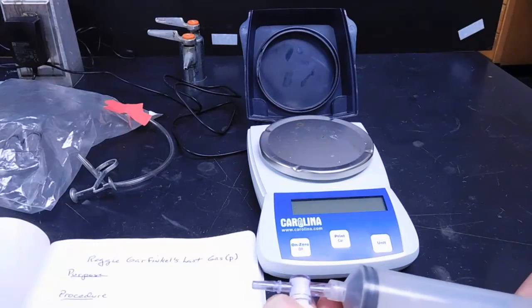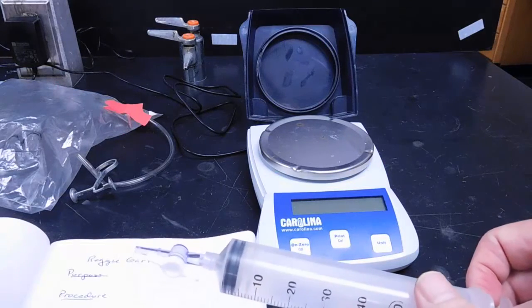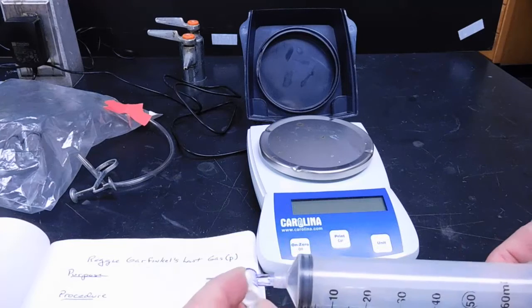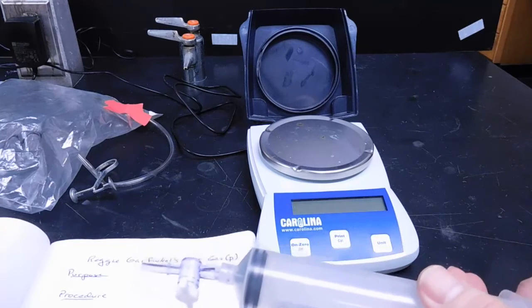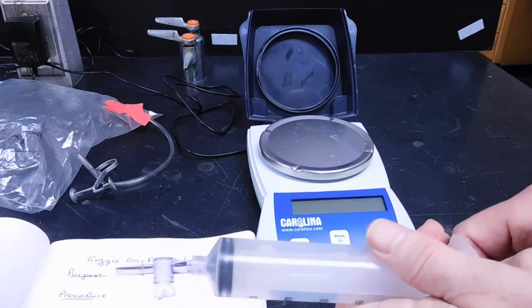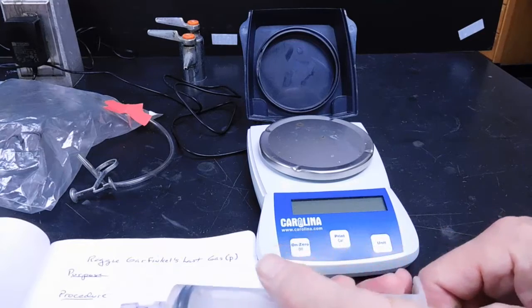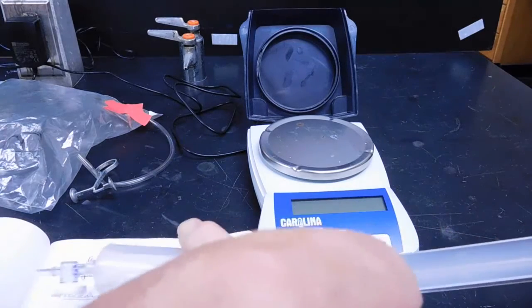I have a syringe, and I'm going to get the syringe under vacuum by first closing the valve and then pulling the syringe barrel out. My partner is going to insert the nail into the hole that is on the syringe itself.